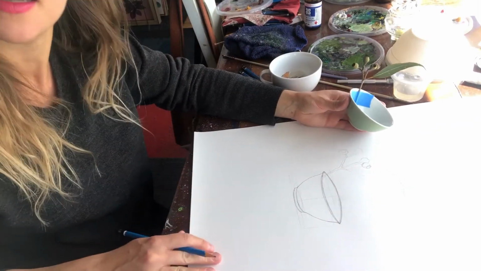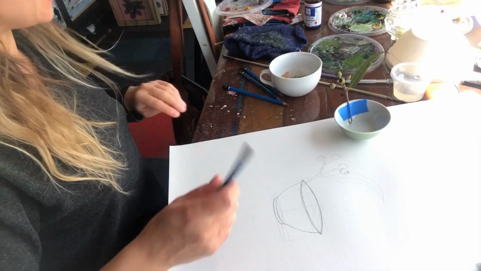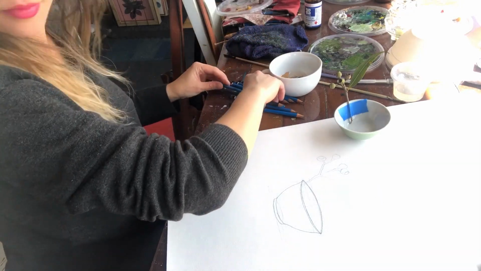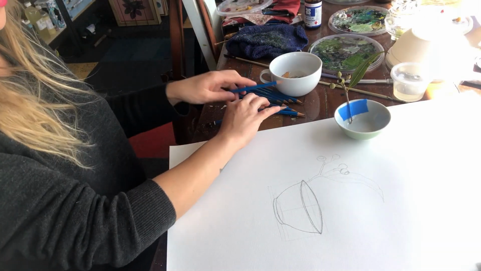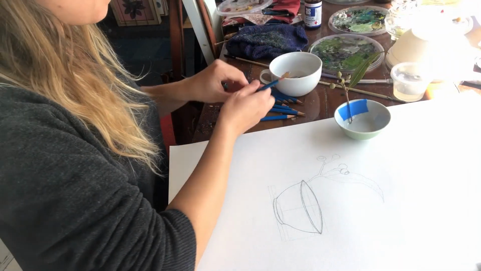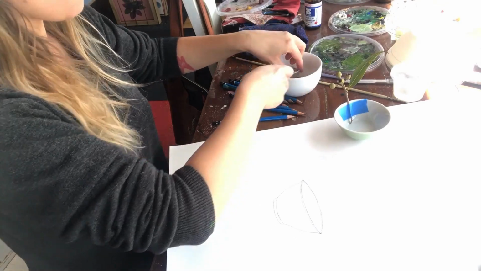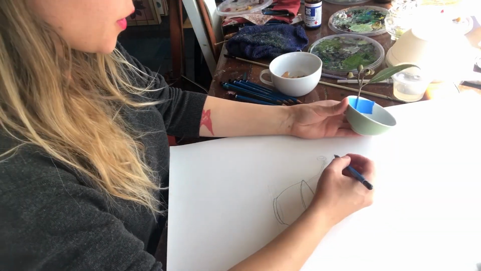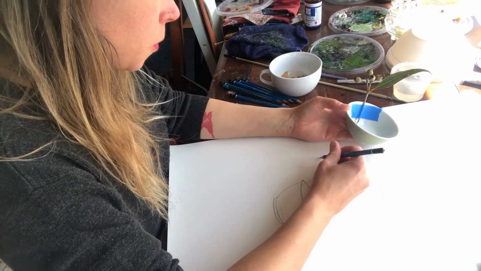All right, now I'm quite happy with that sketch. So now I'm going to start to build up the areas that I want to make a little bit darker. So I'm going to start with my B, making sure my pencil's nice and sharp. And I'm going to pay attention to these gum nuts. So they have some really nice dark areas.